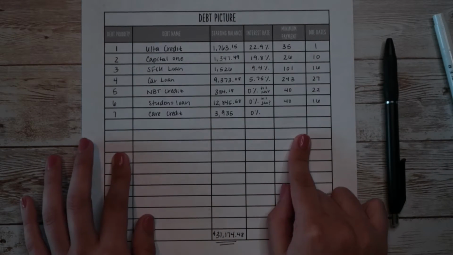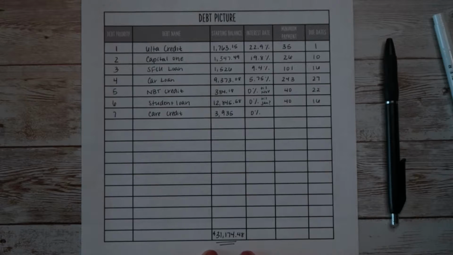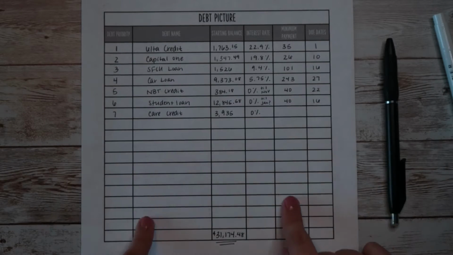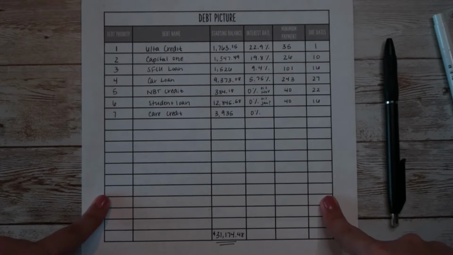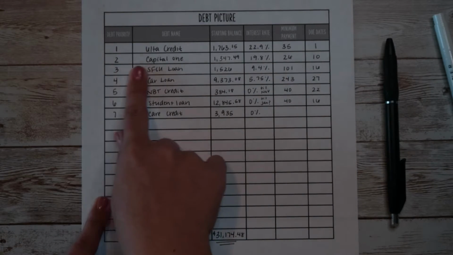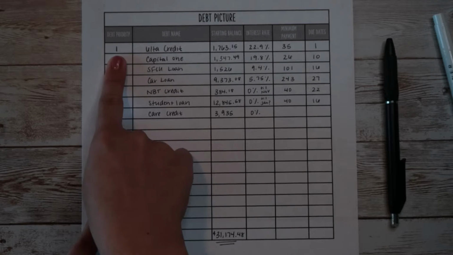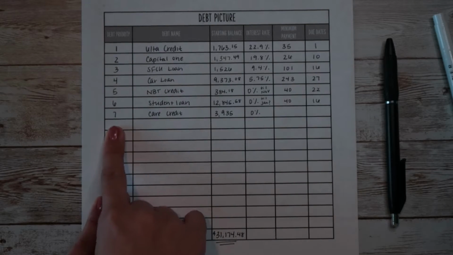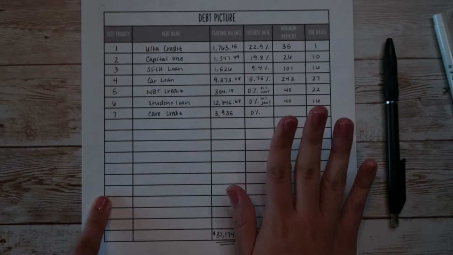So this is my debt. These are my real numbers. This is why I'm doing this. I want to see this number go down. I want to be debt free. This is my number one goal. So any of my extra money is gonna go towards my debt from number one priority all the way down to number 7 until they're all paid off.